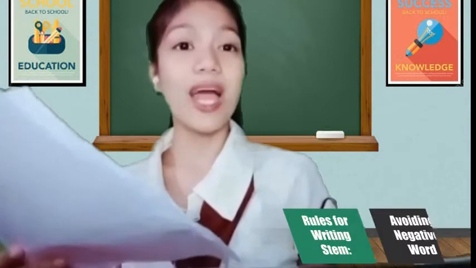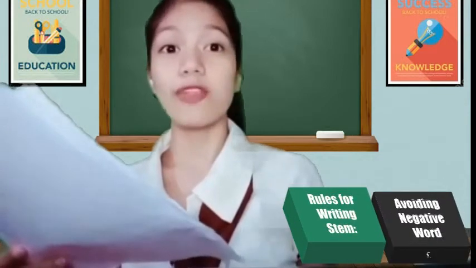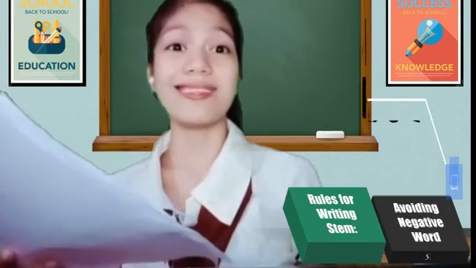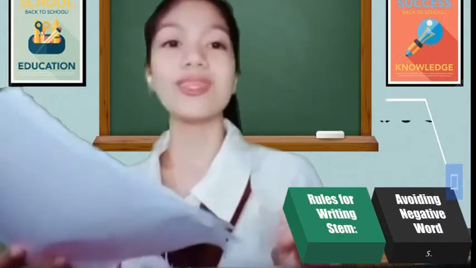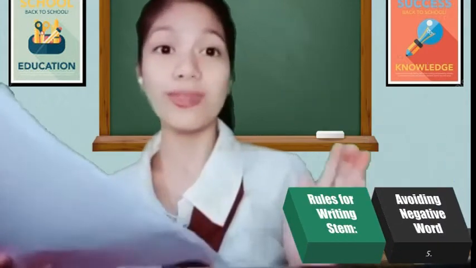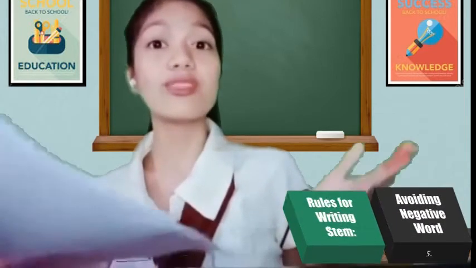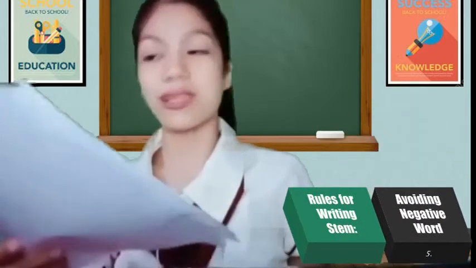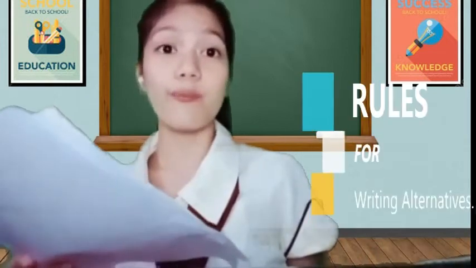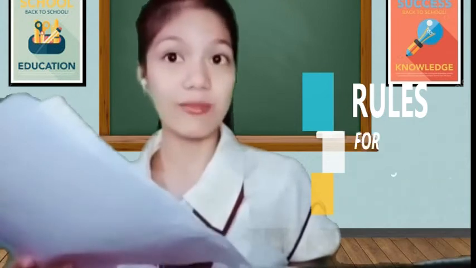Number 5, avoid negative words. Examples of negative words are "not" and "except." Using negatives can be confusing to the student and can also give an advantage to test-wise students. So let's go to the rules for writing alternatives.